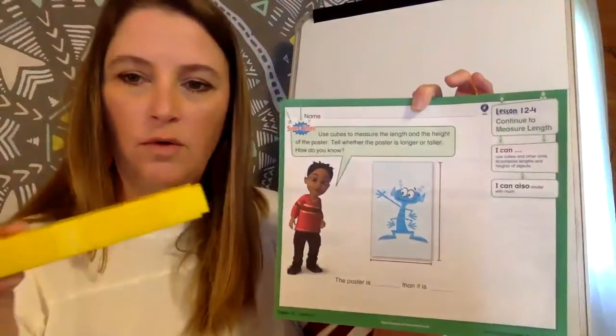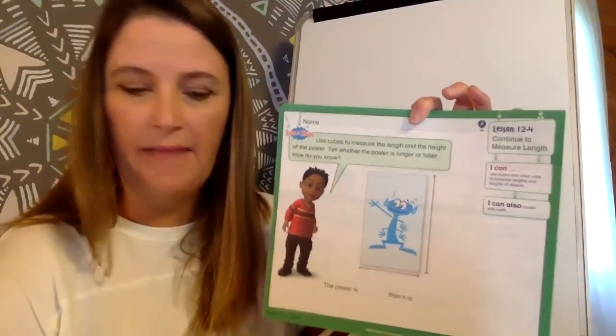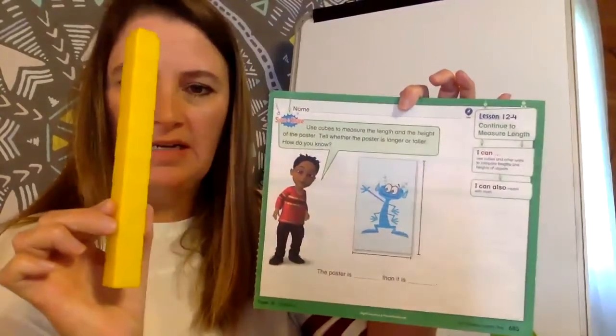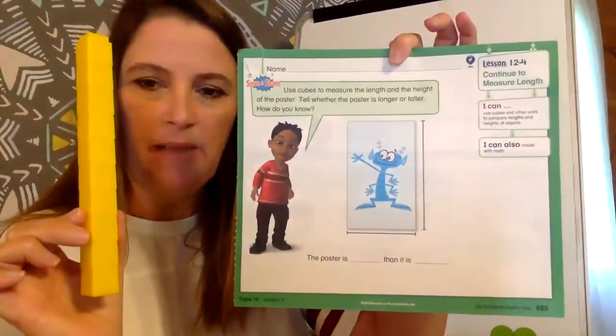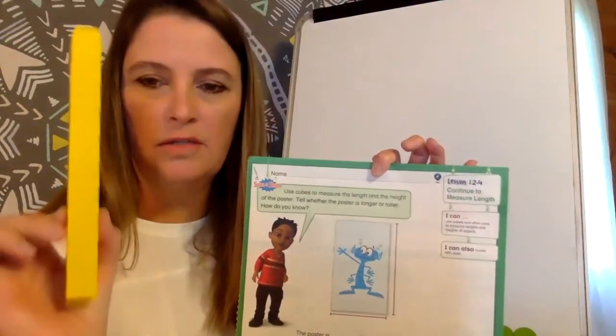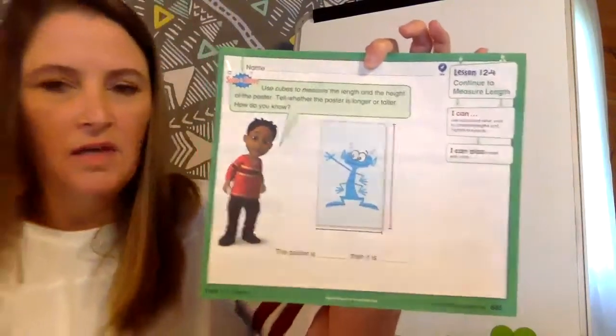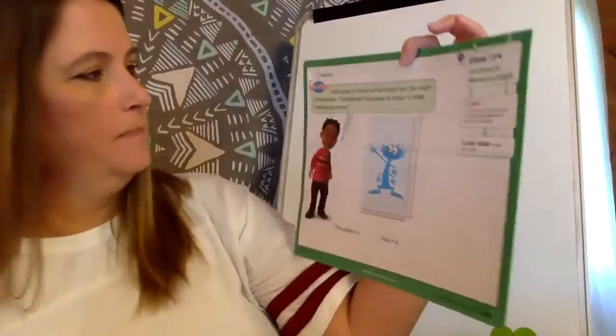You will need your cubes that I sent home in your black bags with you. So you're going to need this and this paper. Make sure you use these cubes. You cannot get the correct answers without using them, and that's why I sent them home for you to have. And so let's get started.